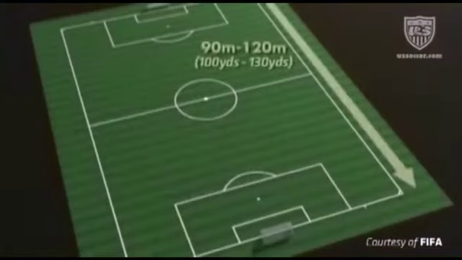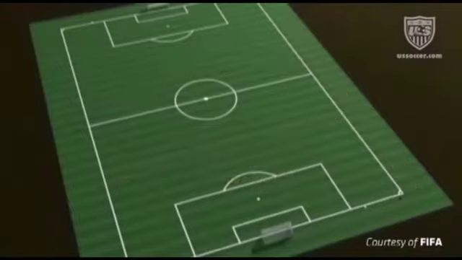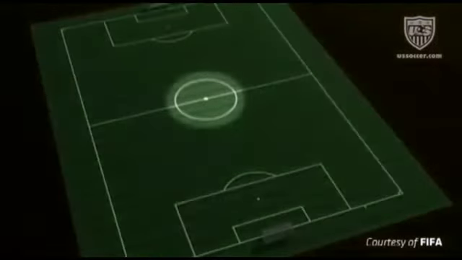The maximum length of a football field is 120 metres, while the field must not be less than 90 metres. The maximum width is 90 metres and the minimum is 45 metres. The field has a centre line and a centre circle.